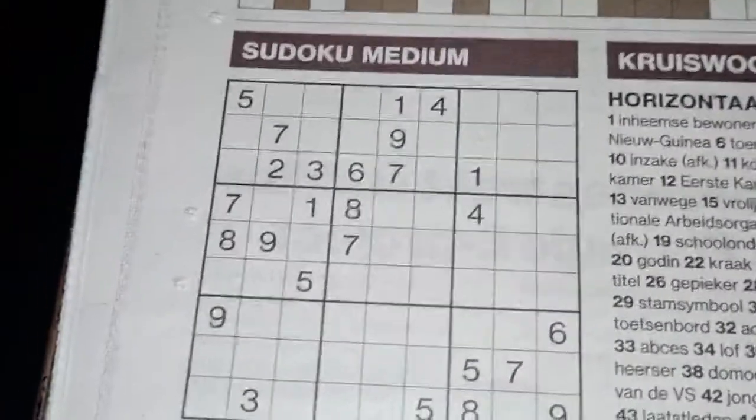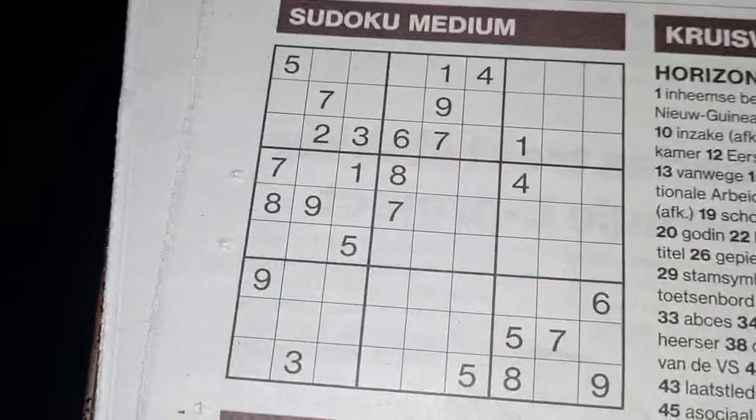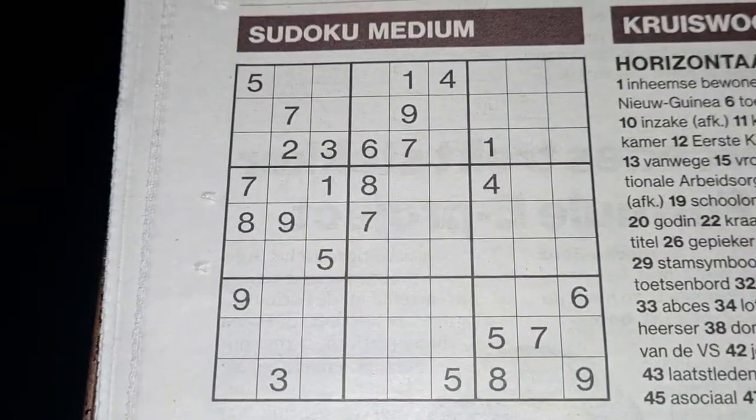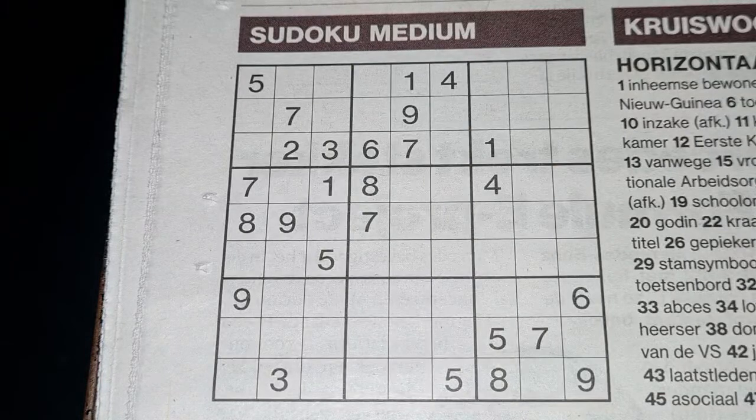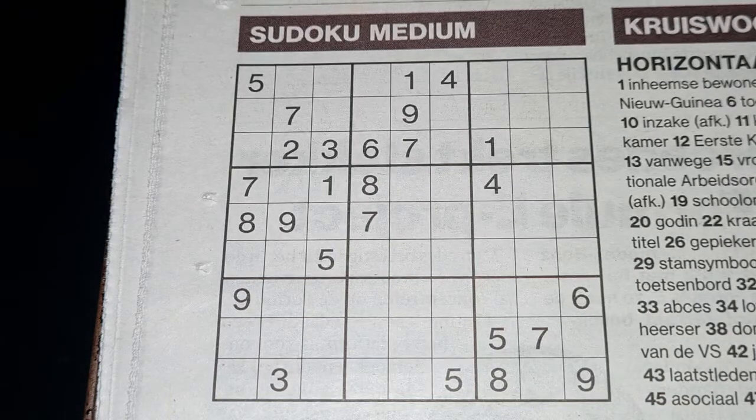We have here in this daily newspaper only one regular Sudoku, and it's a medium Sudoku. But in this daily newspaper, don't worry, we have today 9 extra Sudokus. So, a lot of Sudokus to solve for today. And the first one I will do is this regular Sudoku, Sudoku Medium.